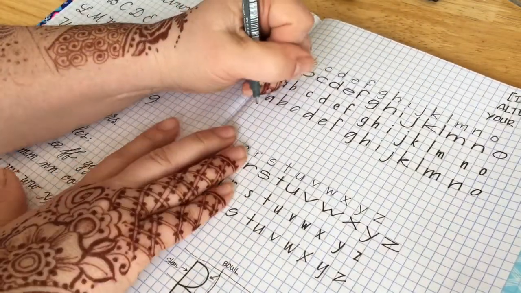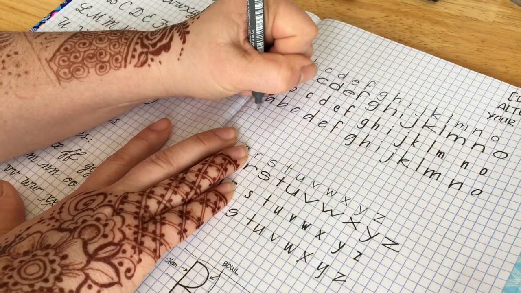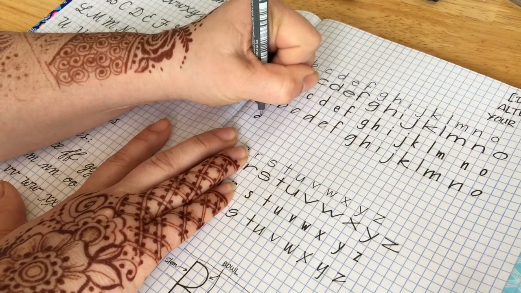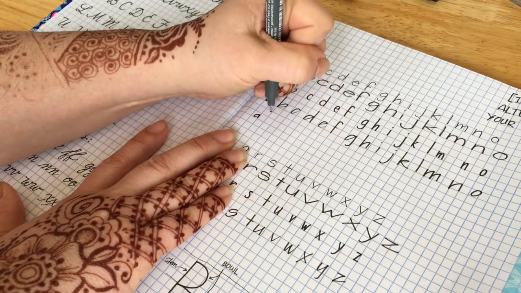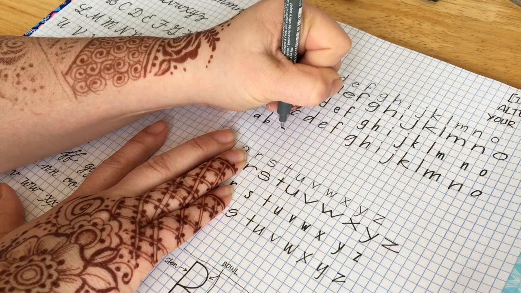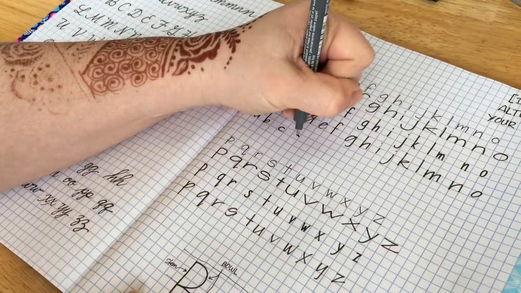The final variation I'll show you I like to call tiny bowls. These letters are also the same height as before, 2 boxes high, but now when we draw in the bowls, we're using less than half, almost a quarter of each square.